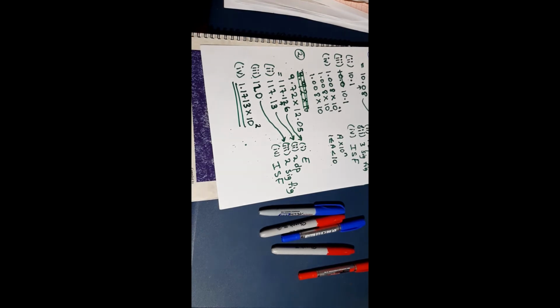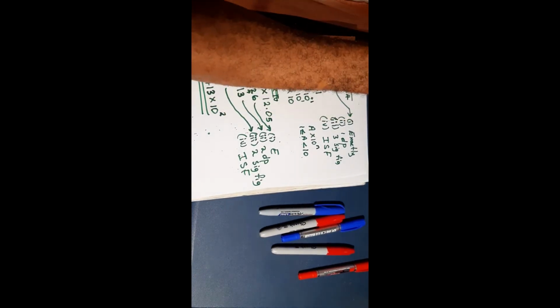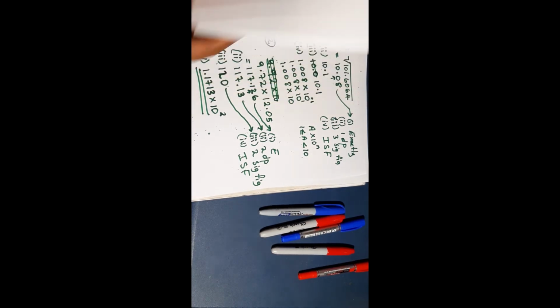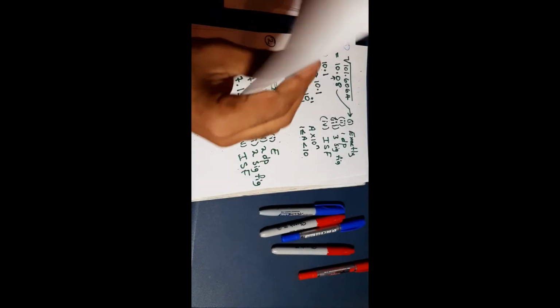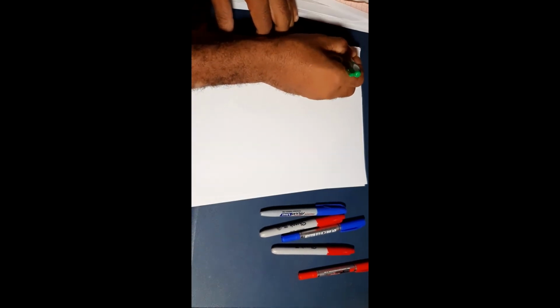I'm going to work probably about 2 more examples, and then that's it for this topic. So let's work another example. Let's make this one a bit challenging. Well, a bit, not exactly, but a bit. All right, so this is the third example.